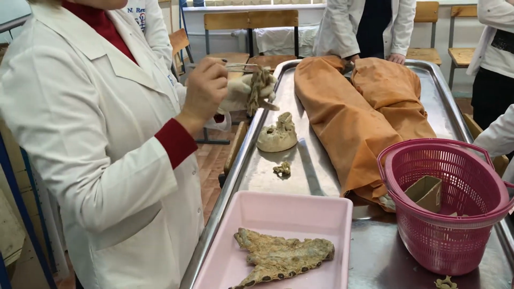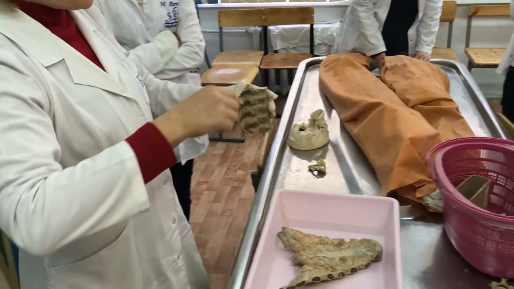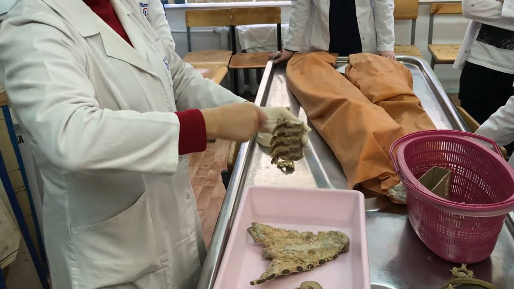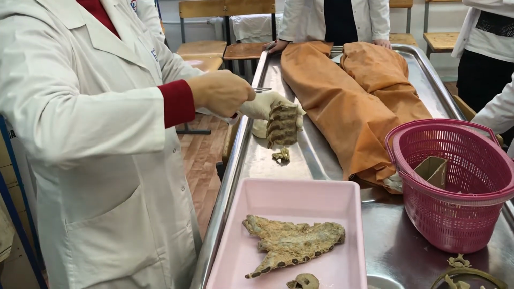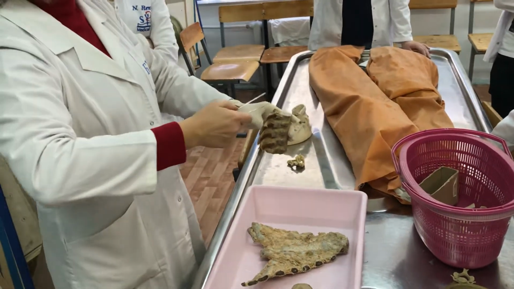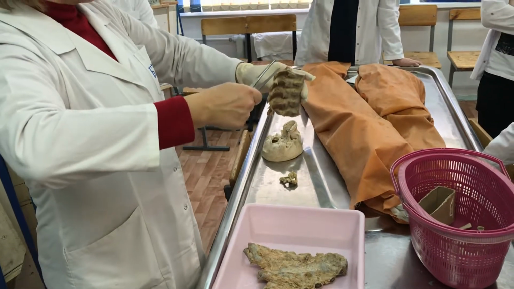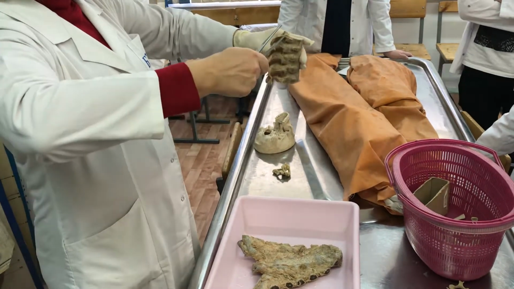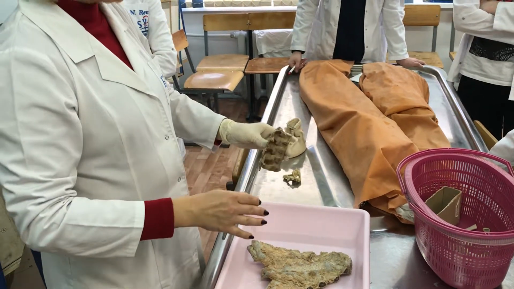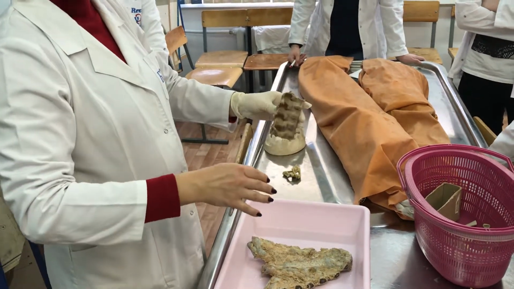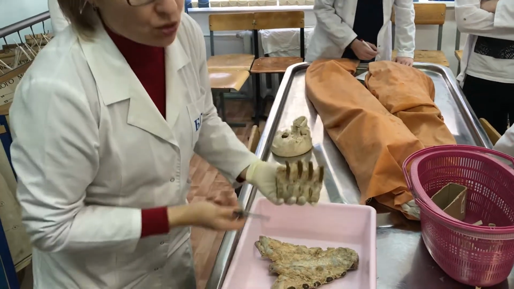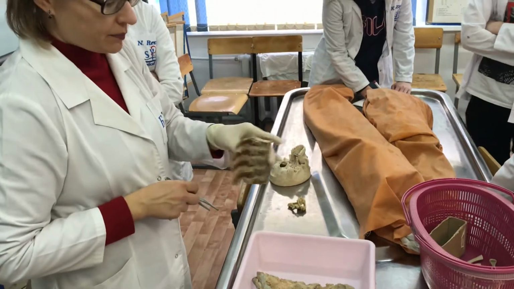You see, this combined joint works around the neck of the rib. The movement is in one specific axis, around the axis of the neck. Due to this, we raise ribs during inhalation and pull them down during exhalation. Clear? Costovertebral joints, articulations.